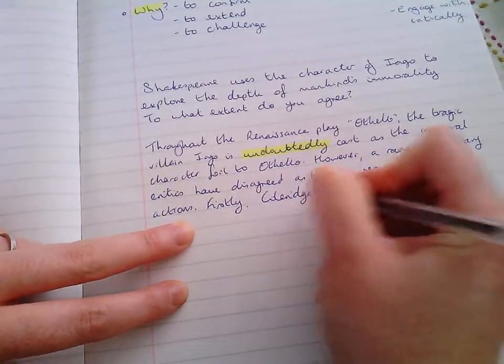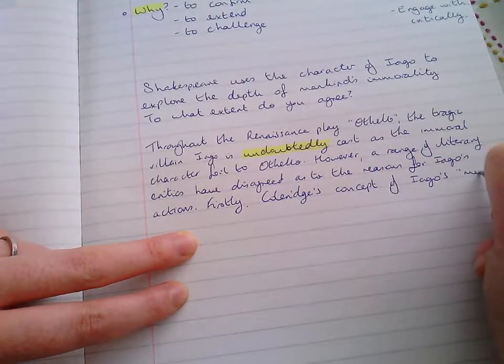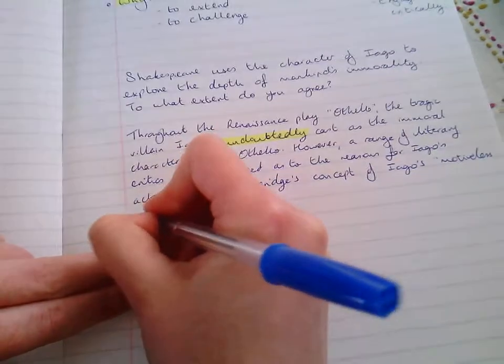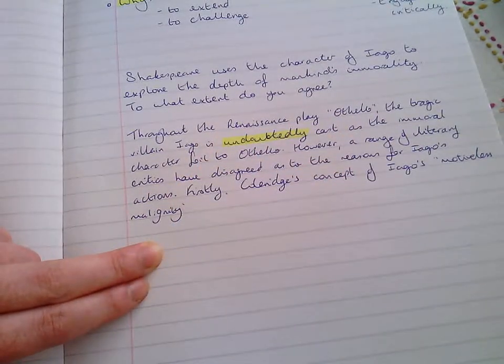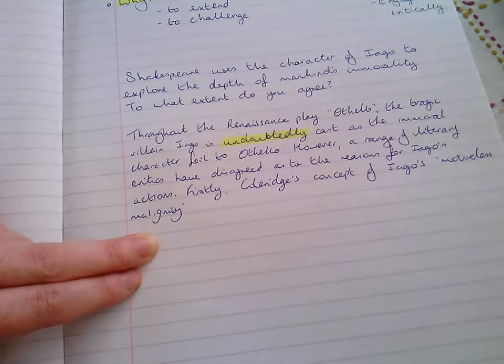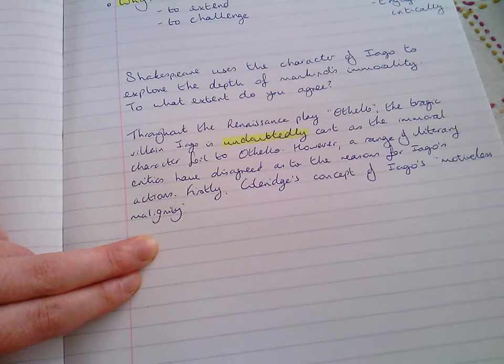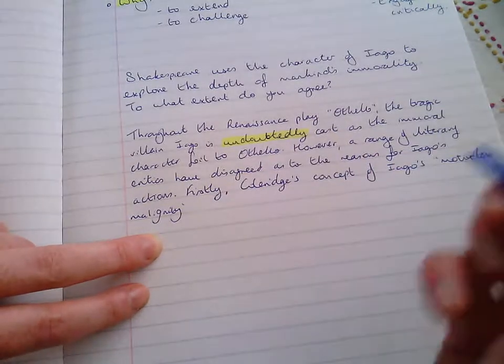So firstly, Coleridge's concept of Iago's motiveless malignity. And by that, what Coleridge means is that Iago has no motivations for his evil. So motiveless, no motivations, malignant, like malevolent, malign. Any word that begins with mal means something that's evil or something bad. So Coleridge argues that Iago's motiveless malignity is what's interesting in the play, that there's no reason for what Iago does.